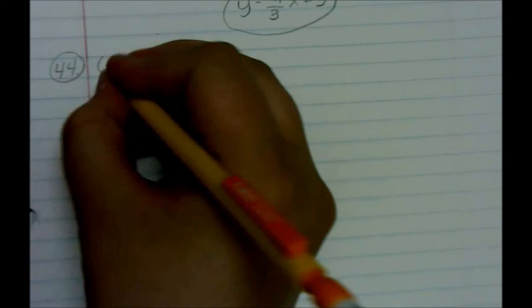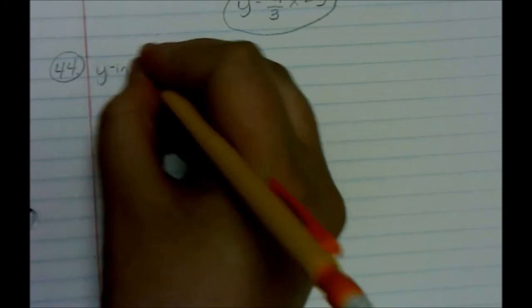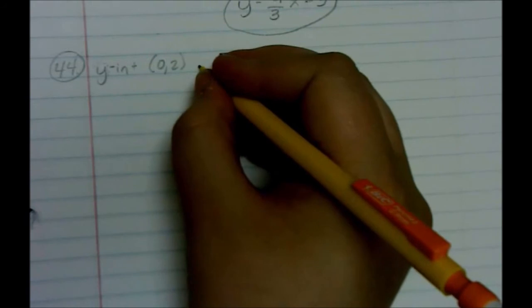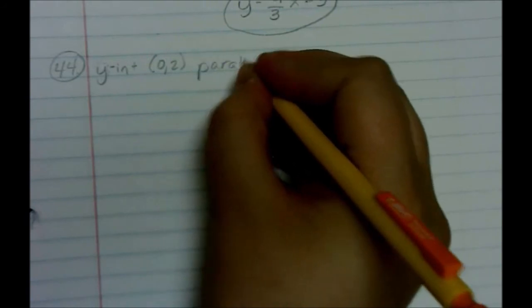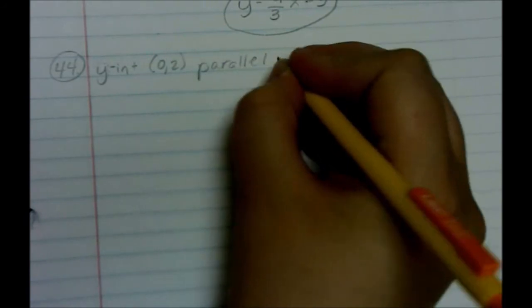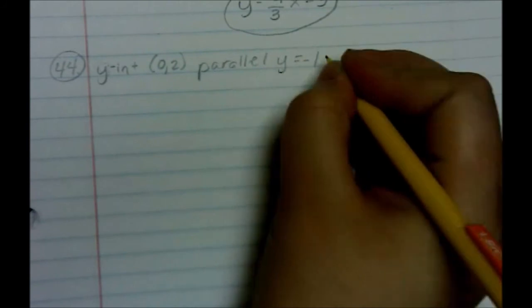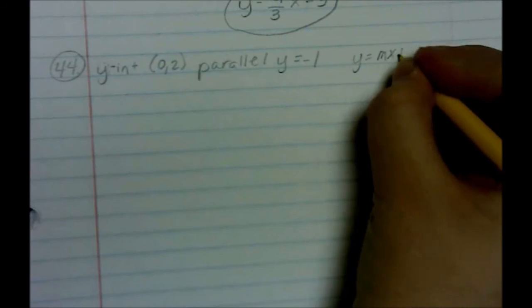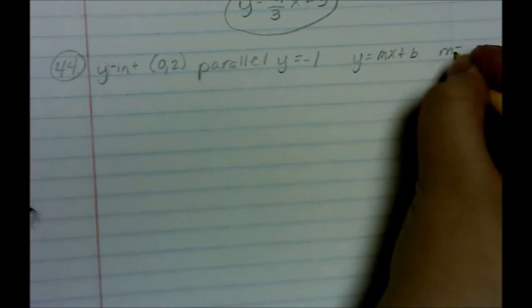Number 44 says that I have a y-intercept of (0, 2), and my line is parallel to the equation y equals negative 1. I'm going to write my y equals mx plus b, and my m equals and my b equals.